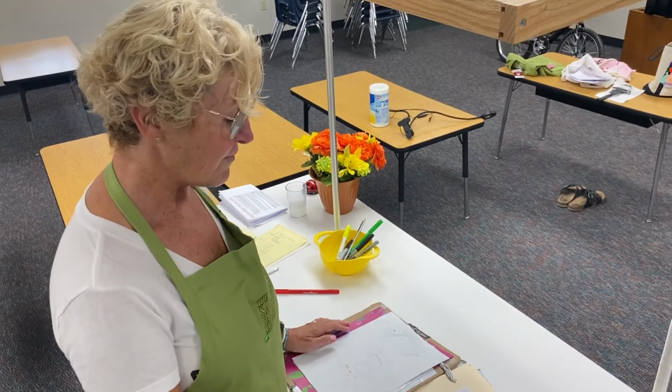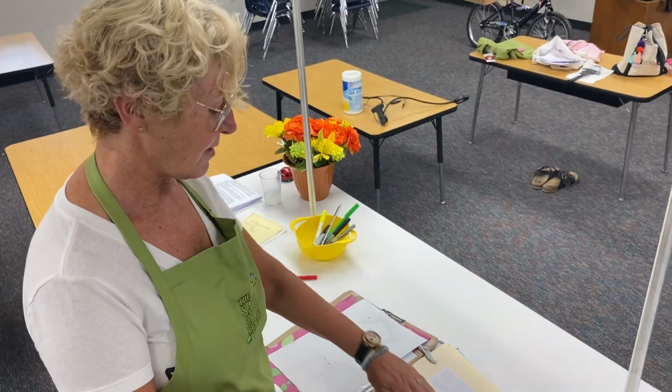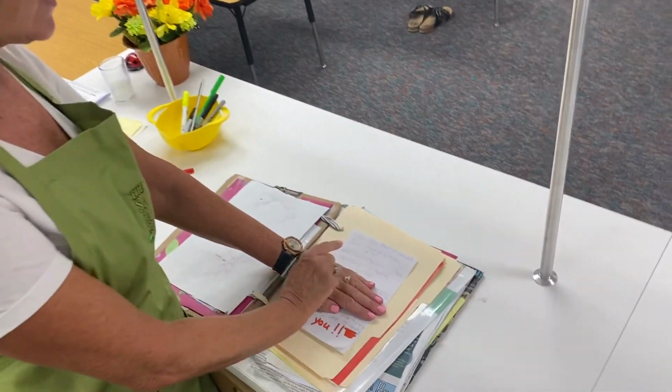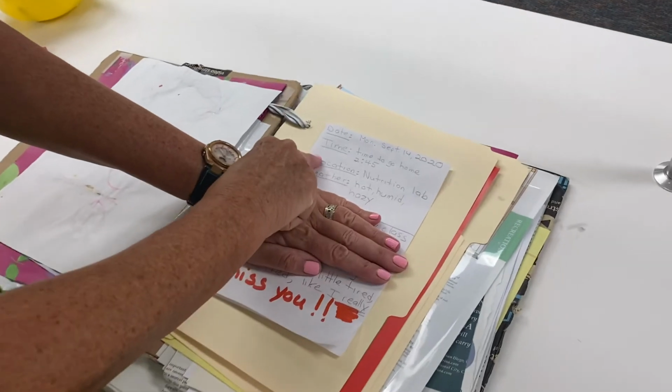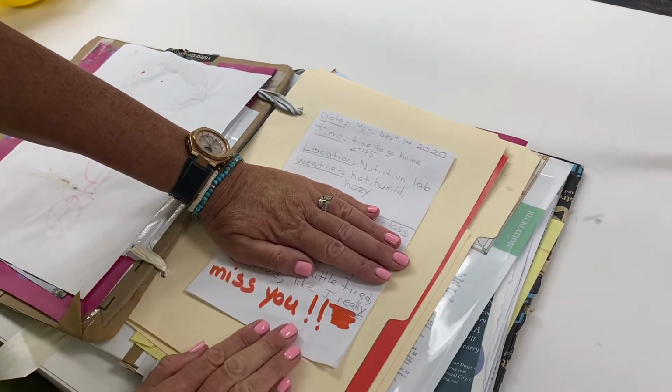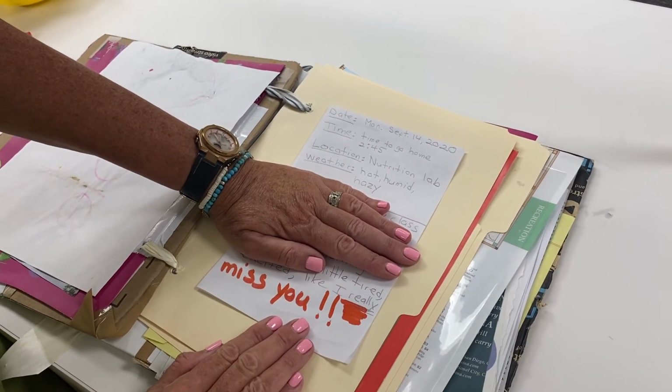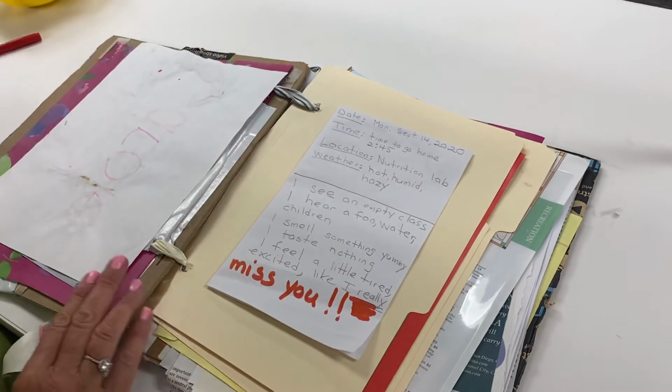And again, most of all of your observation prompts are always going to start with the date, the time, the location, and the weather. And they will probably be different every time you make the observation. And we're done for this lesson.